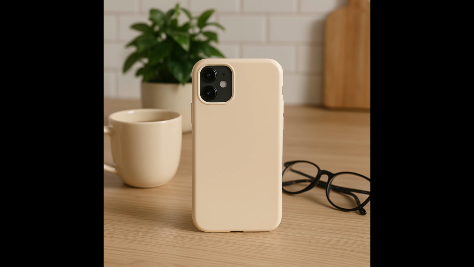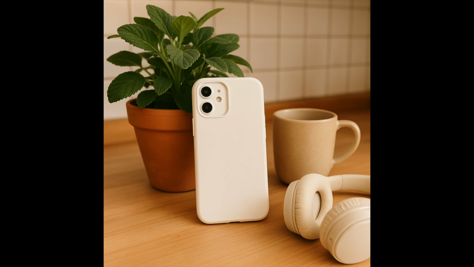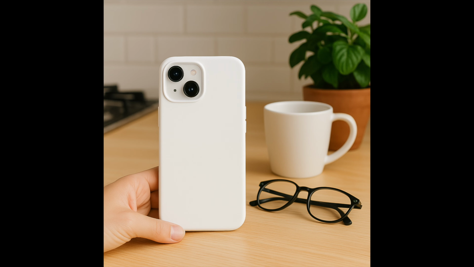Today I'll be teaching you how to generate blank phone case mockups for your Etsy shop using Microsoft Copilot. These are great for generating professional-looking mockups in minutes, without having to spend a dime.